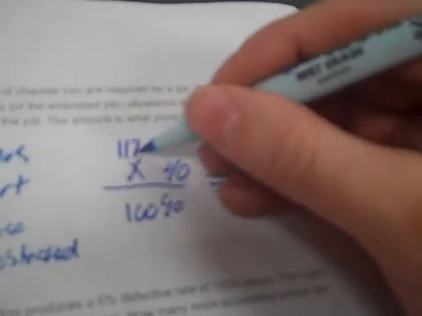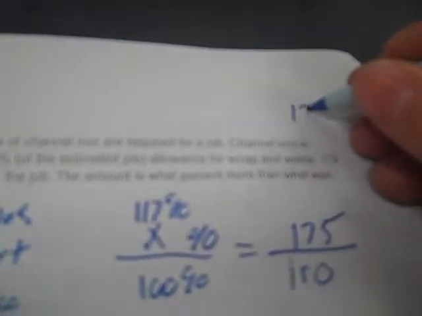So you take 100 times 175 divided by 150. That's going to be 117. Now, what percent more? If you go from 100 to 117, what percent more did you go up? You went up 17. 117 minus 100 is 17%.